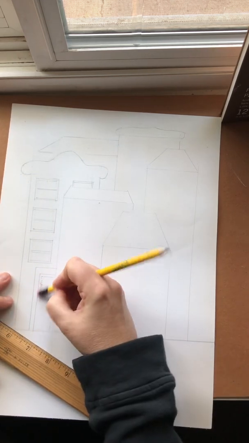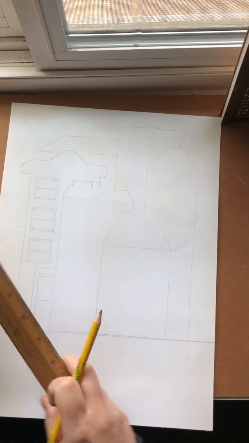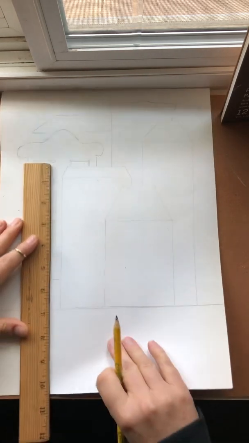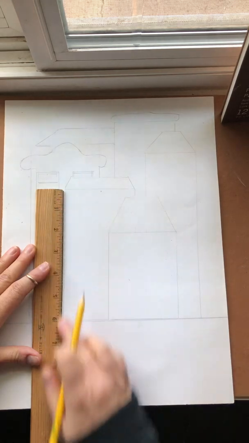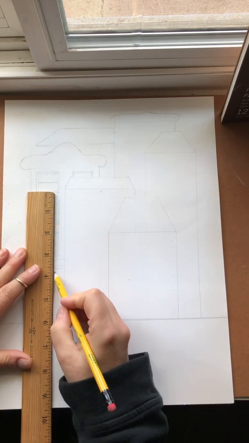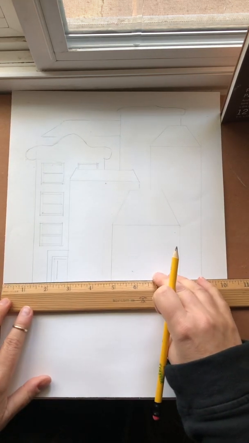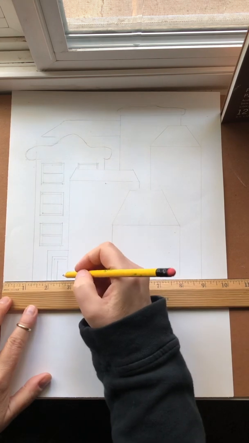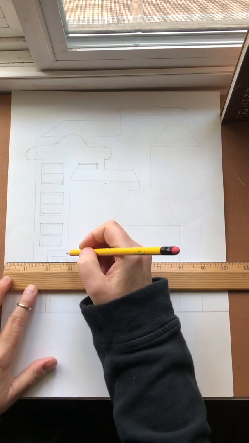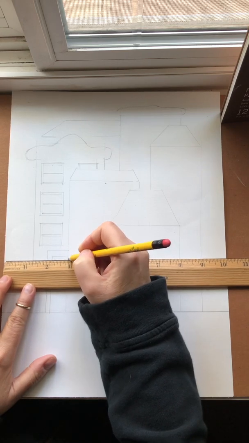Ooh, like that. That's not a good line. So make sure whenever you're using your ruler, I was lining up to that line. And if you're lining up horizontally, you can always use the edge of the paper, because you can see this line above isn't as straight.